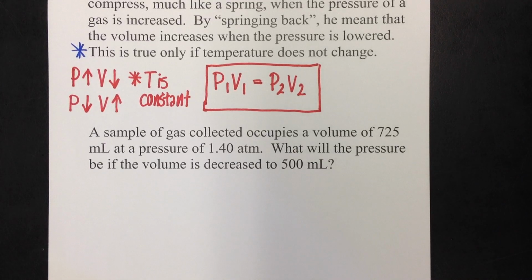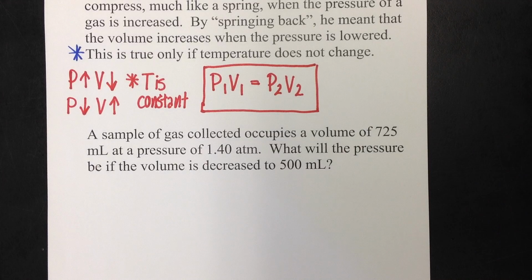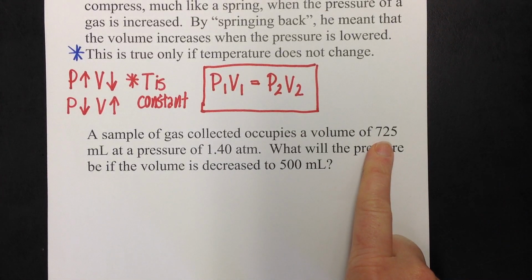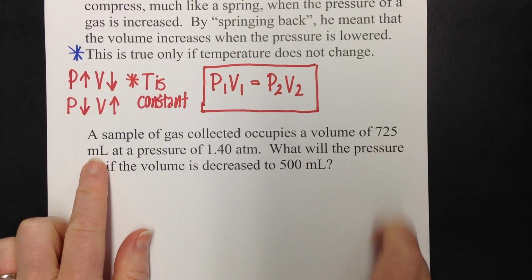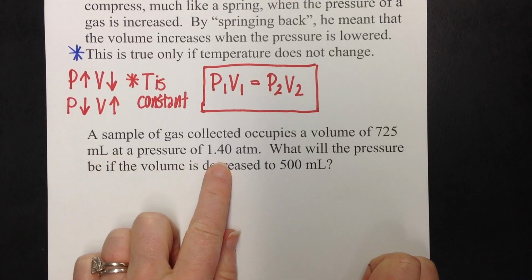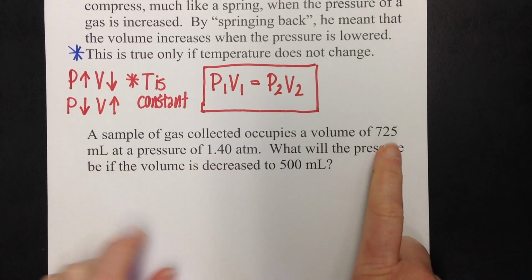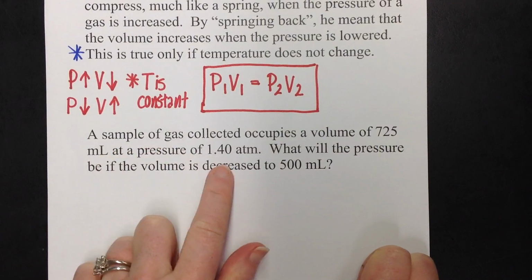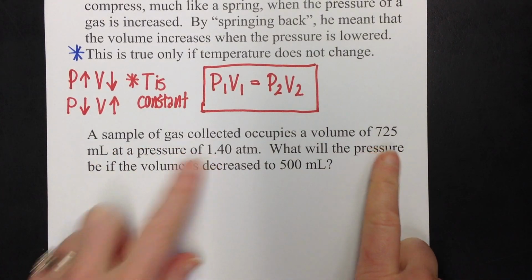So the only thing I'm dealing with here are pressures and volumes, and that is my big clue that I am using Boyle's Law. Now, what I like to do is find the two that go together and make those my ones. And what I mean by that is, do you see how it's 725 milliliters at a pressure of 1.4 atmospheres? It's this many milliliters at this pressure. These two go together.